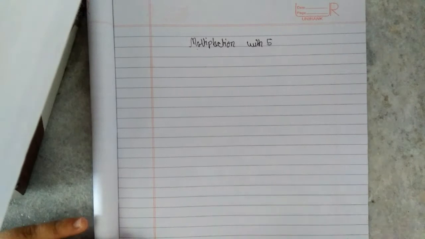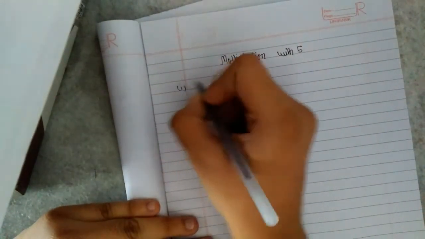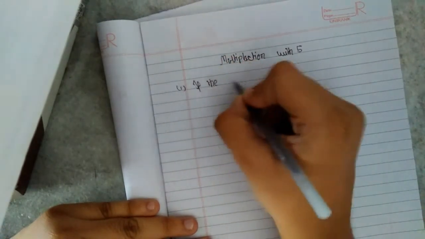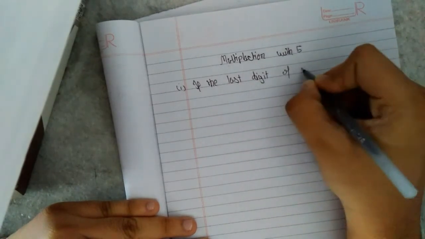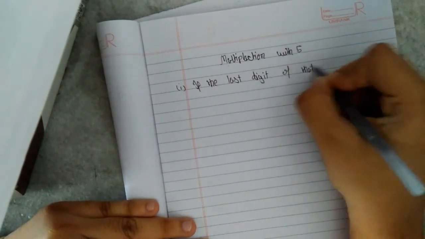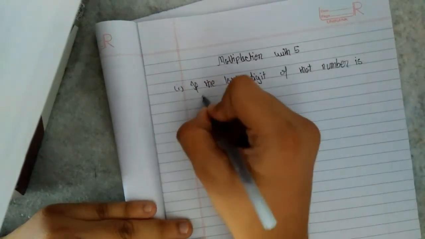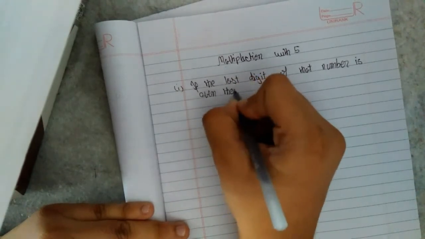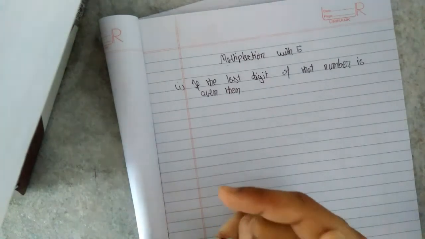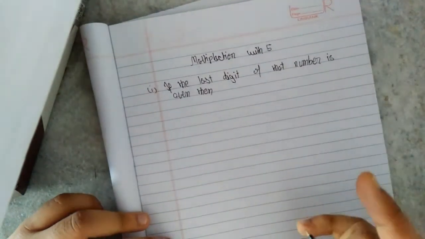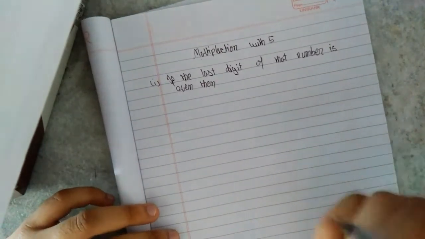As you all know, there are even numbers and odd numbers. Let's take case 1. If the last digit of that number is even, then by using this formula you can solve any number having an even last digit when multiplied with 5.